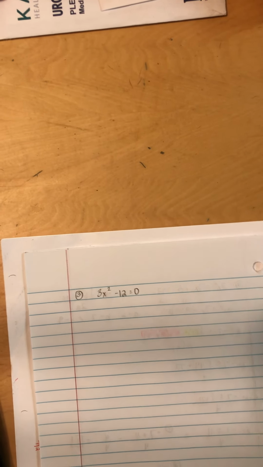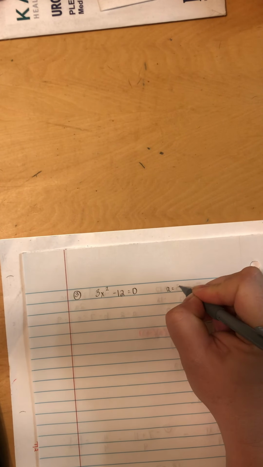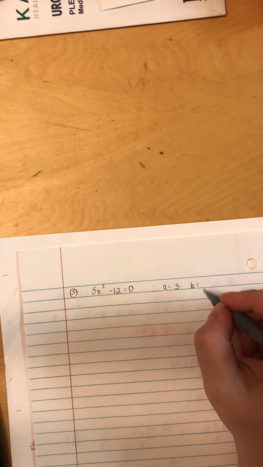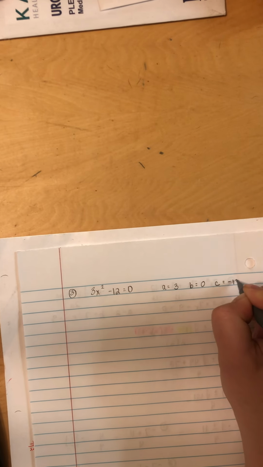Alright, so right now it's set equal to 0, but you should notice that there's a b term that's missing. So a is going to equal 3. B is just missing, but it doesn't mean it doesn't exist. It just means it's 0. And then c is going to give me negative 12.